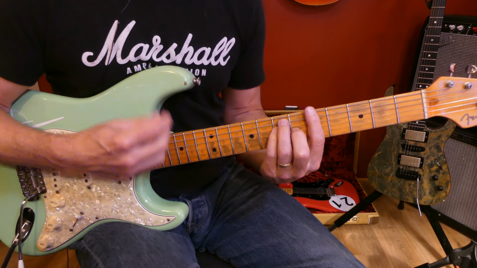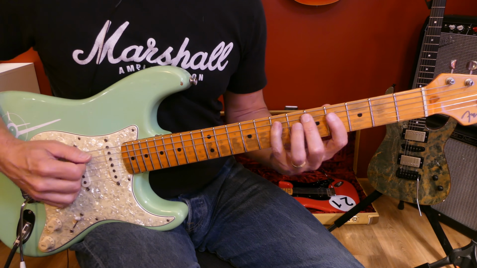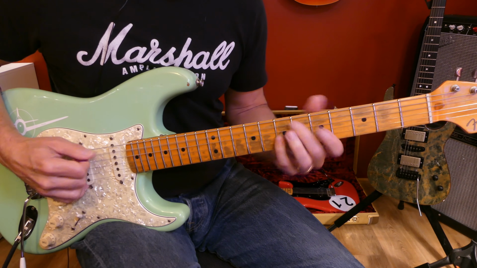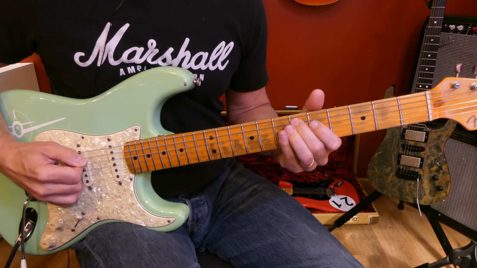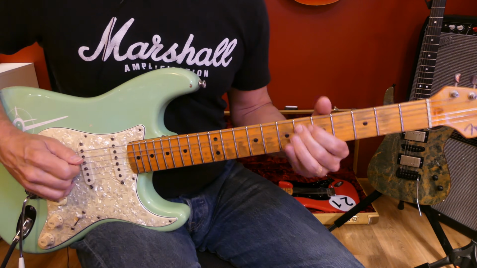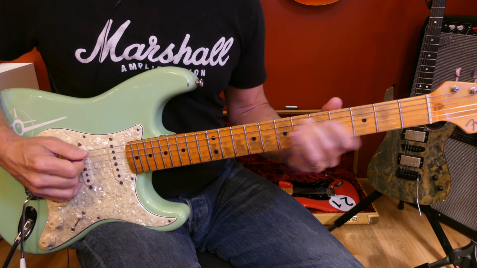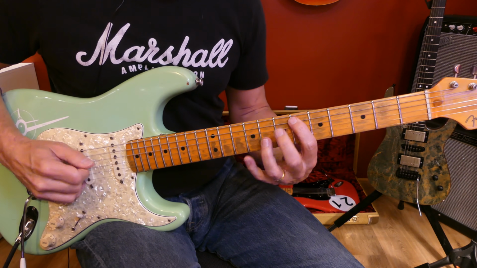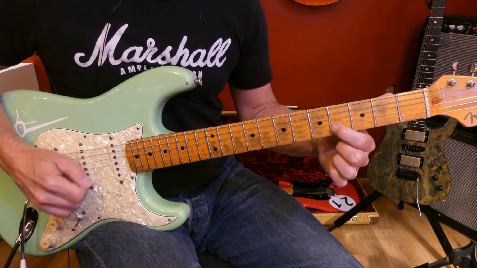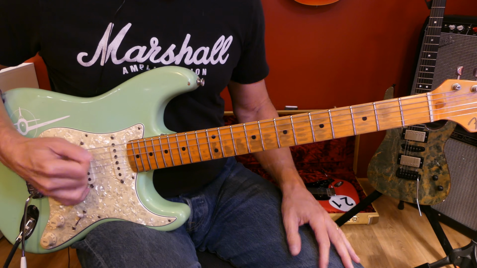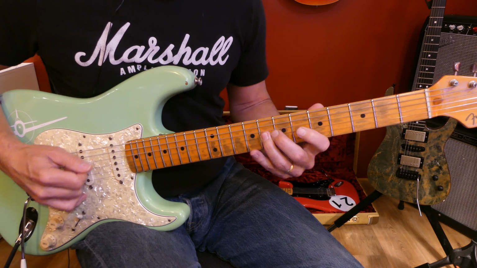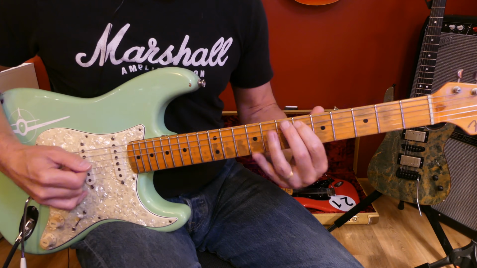Let's find the flat 5. 1, 2, 3, 4, 5. Woo! That's heavy duty. In this key, the flat 5 is E flat. Let's use octaves to map it around. There's another one here. So in the key of A, my flat 5 is E flat. There they all are.